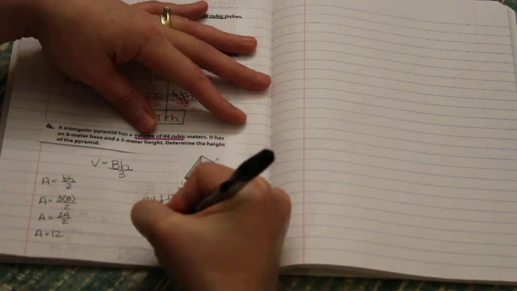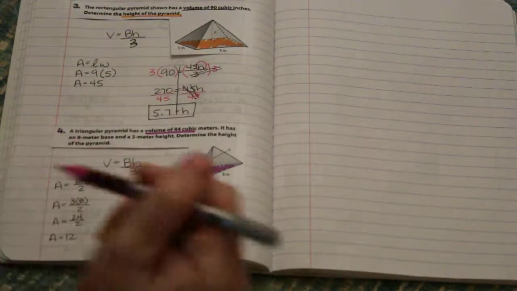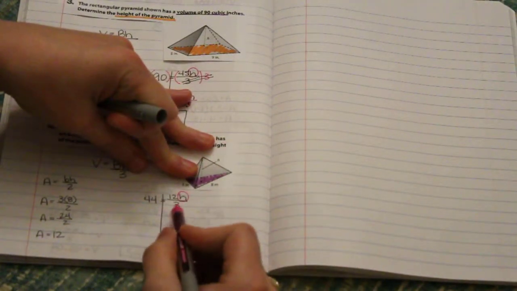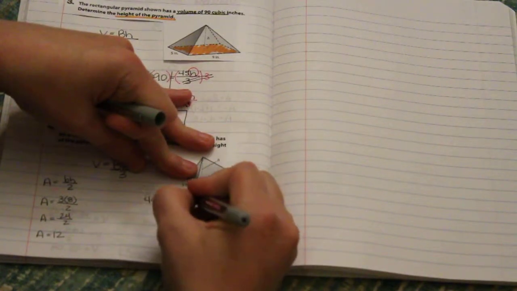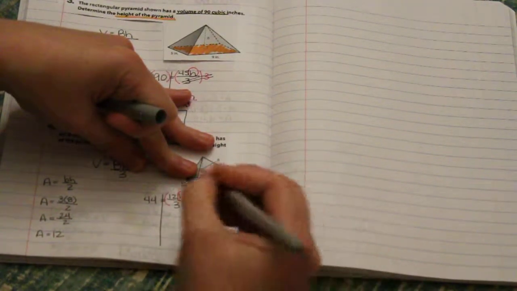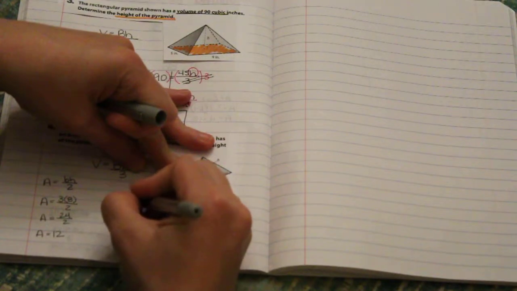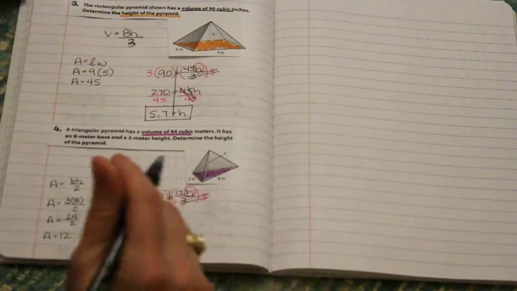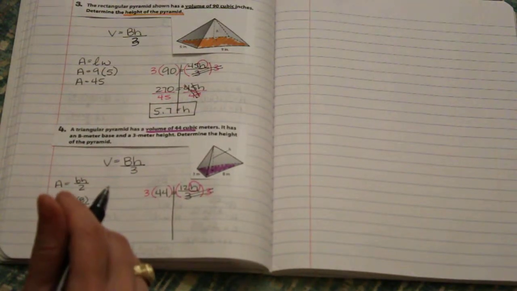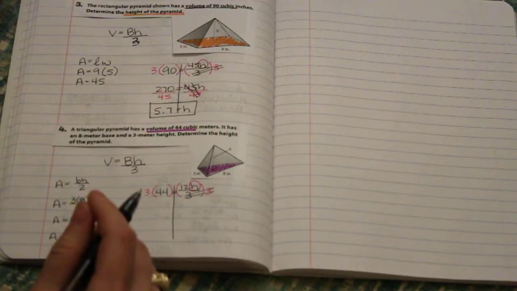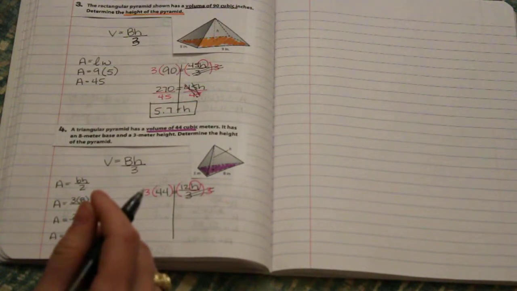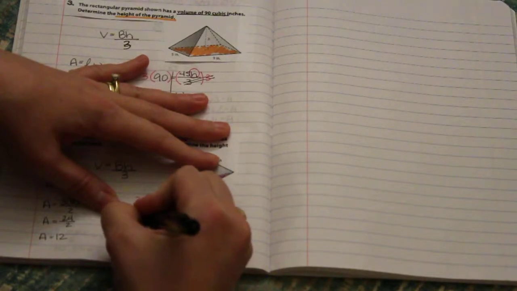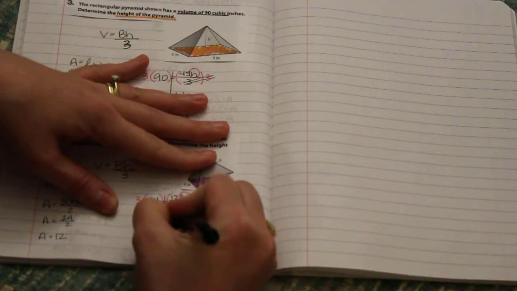Now we're going to solve just like what we did before. So remember, I'm looking for my height. So to get rid of this dividing, I'm going to multiply. What I do to one side, I have to do to the other. So I get rid of that. So 44 times 3 is 132, equals 12h.